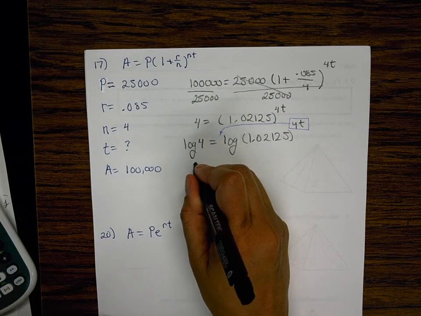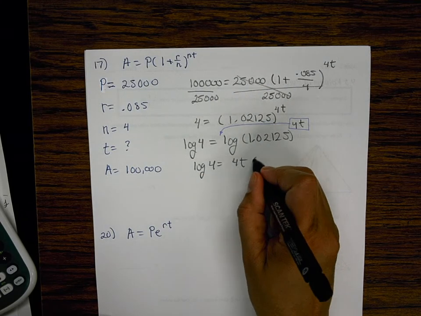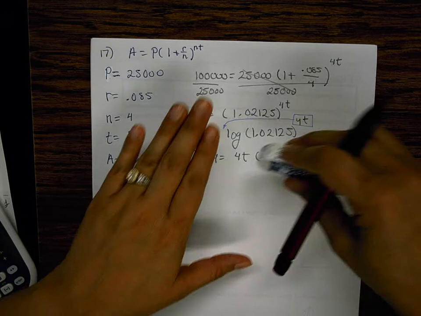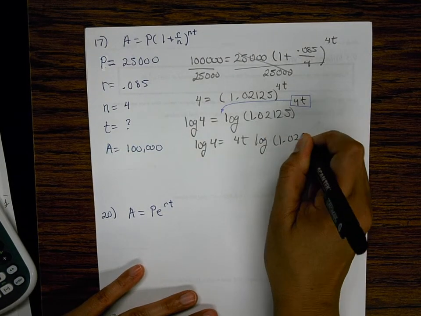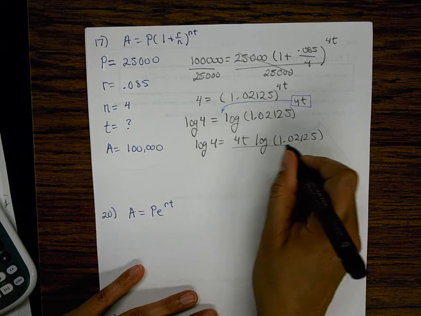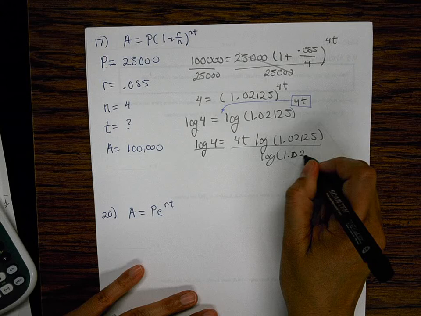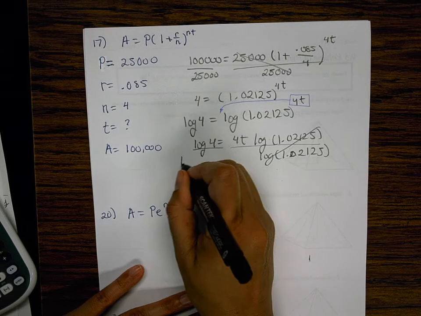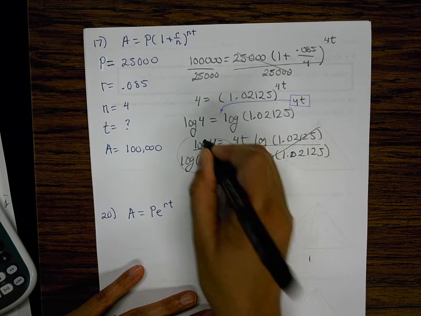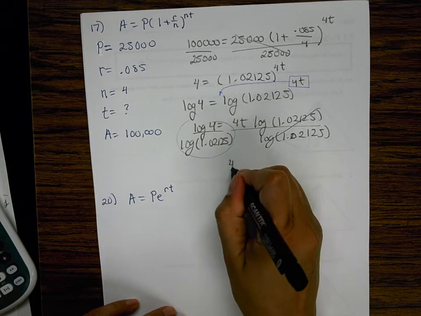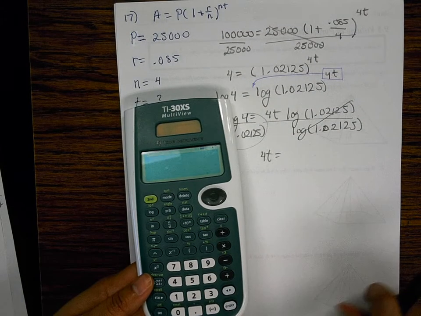So log of 4 equals 4t times log of 1.02125. I'm going to divide both sides by the log of 1.02125, and this right here is what I'm going to plug in my calculator. 4t equals log of 4.